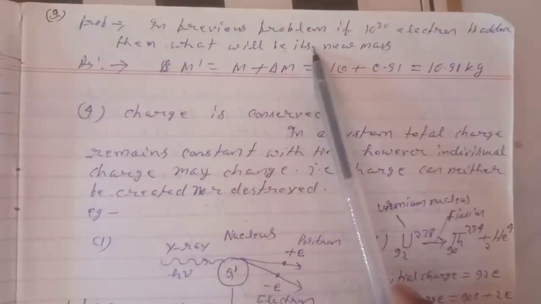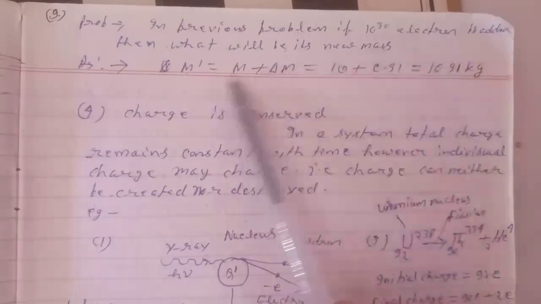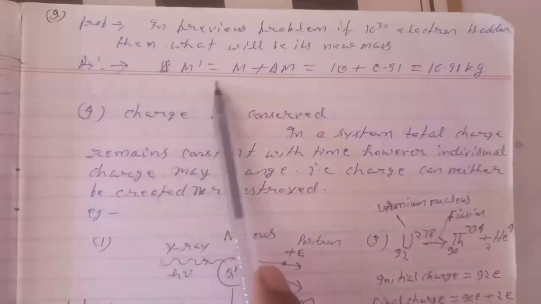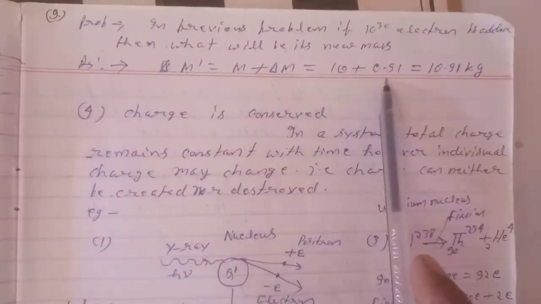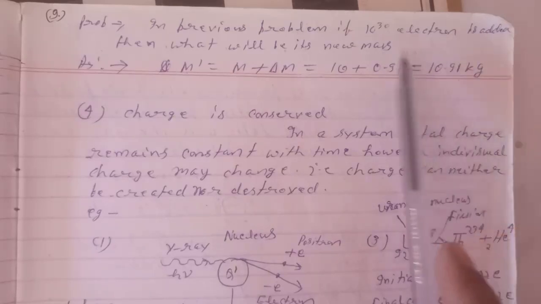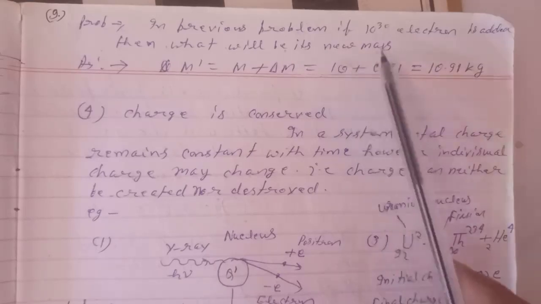In the previous problem, if 10 to the power 10 electrons are added, then what will be its new mass? The new mass m' equals m plus delta m, which is 10 plus 0.91, so 10.91 kg. That is, if electrons are added, mass will increase. If electrons are removed, mass will decrease.